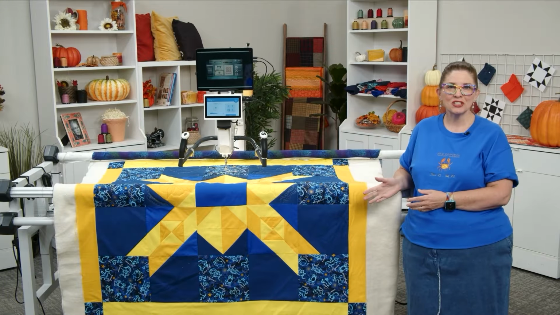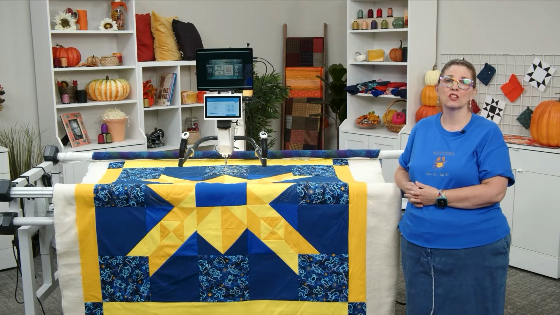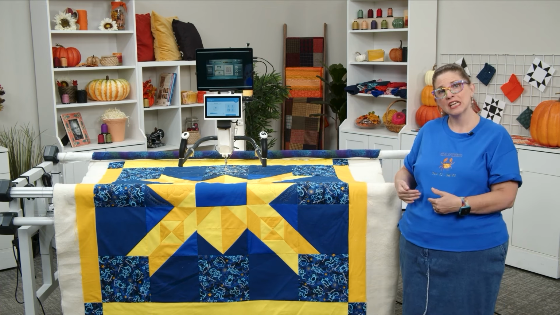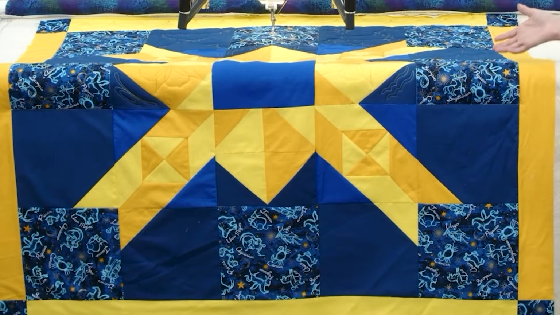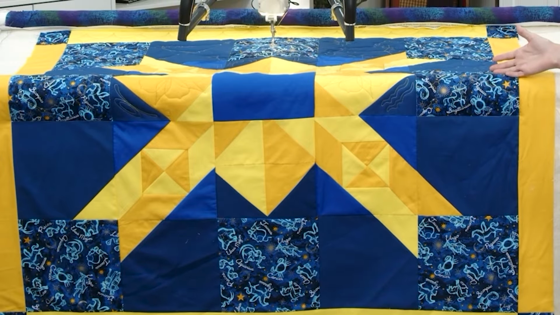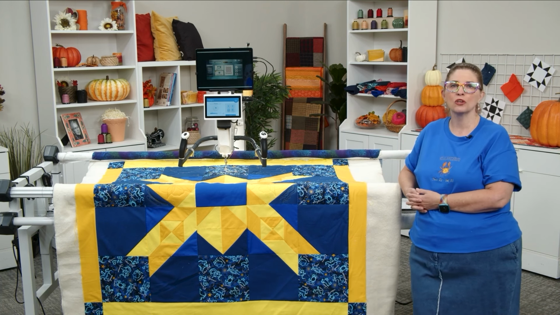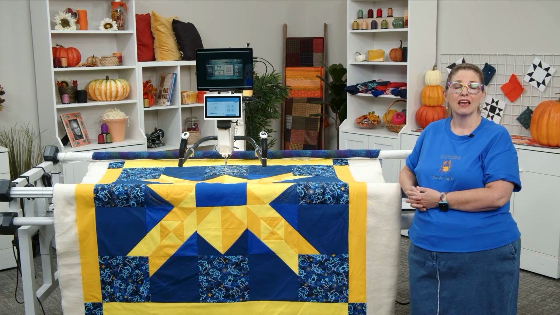What I'm going to show you today is some of the Gold features that I'm using to quilt this A Star is Born quilt. I'm also going to show you how I did some designing in QCT6 Pro so that I could really customize this quilt. So what is Gold?